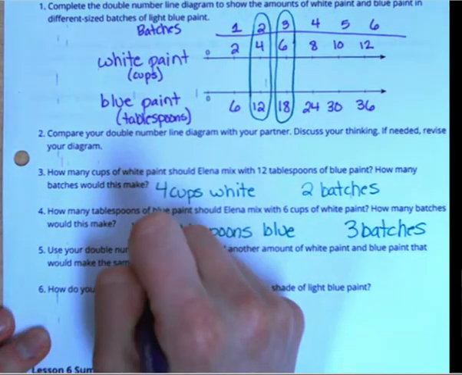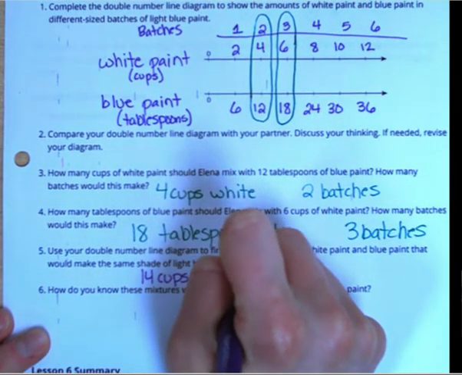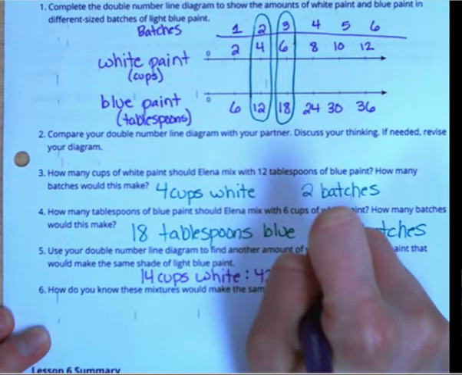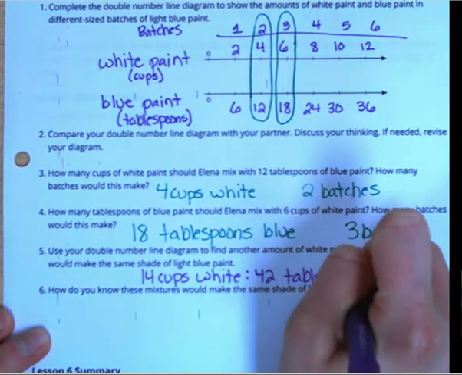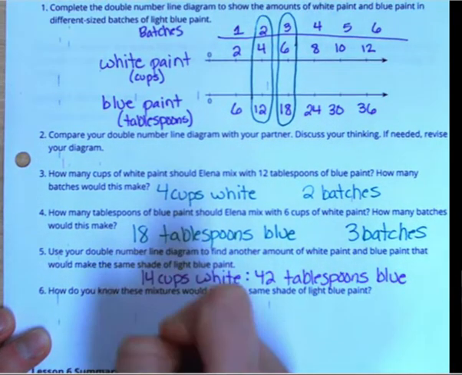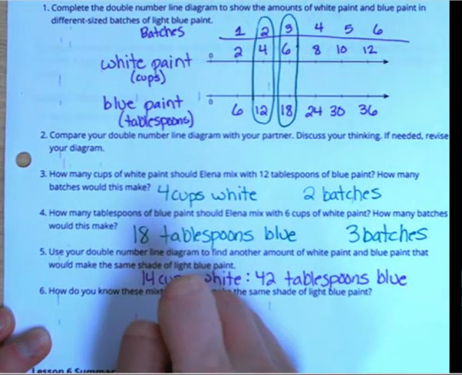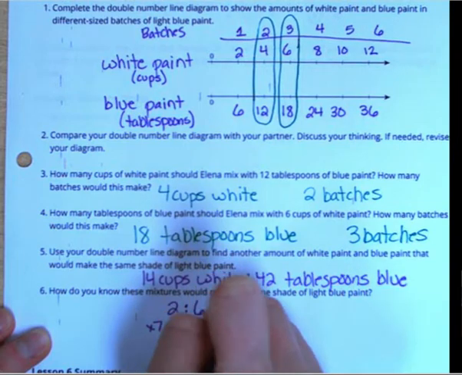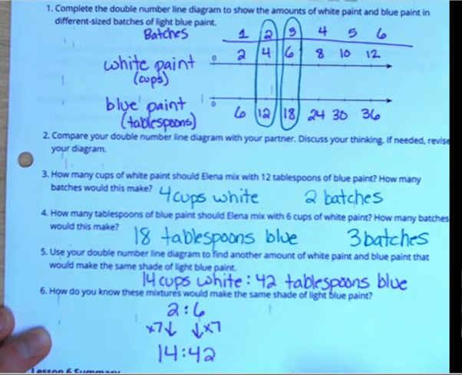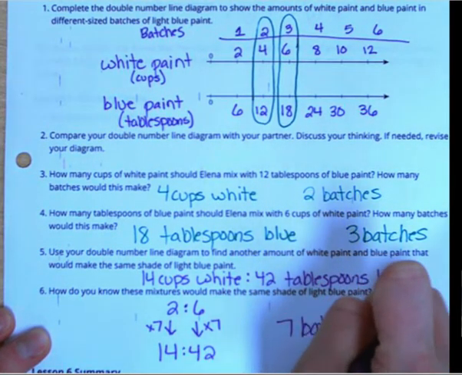I am going to say 14 cups white to 42 tablespoons of blue. And how do I know that these are ratios? Well, if I start with my original and I multiplied each ingredient by 7, that would get me to my new ratio of 14 to 42. So that would be making 7 batches of light blue paint.